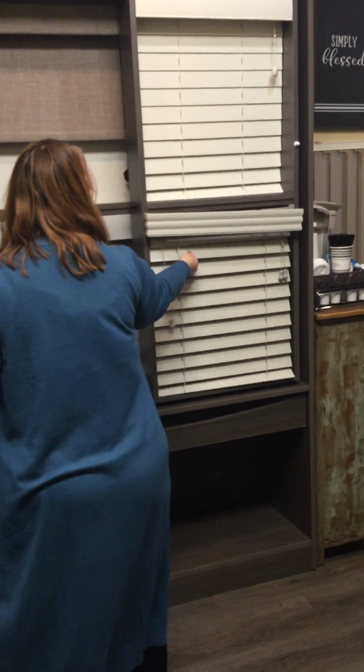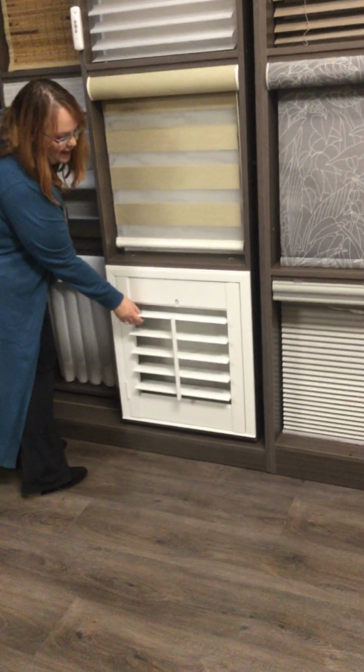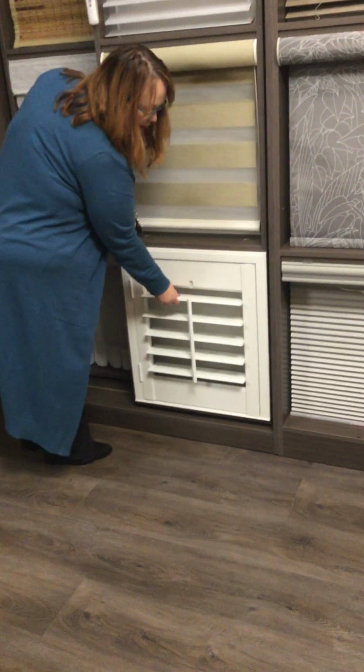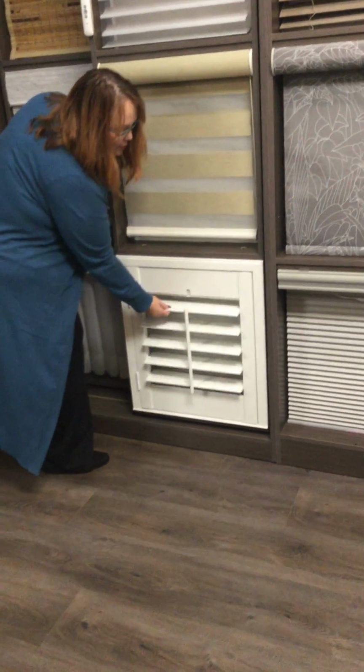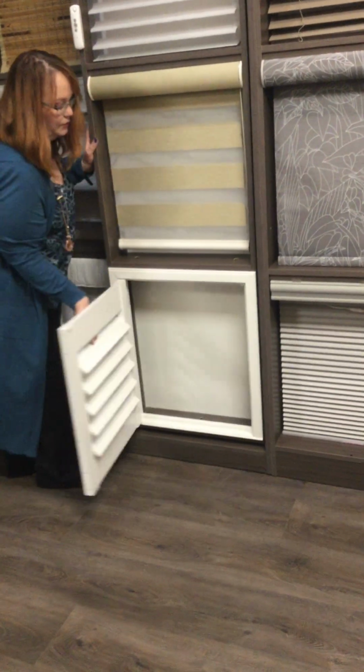This is a slat, and this is a louver, even though they have the same functionality. And this is the tilt bar. You don't actually move a shutter by that, you move it by the louver. So a shutter opens out, a blind opens up, and both tilt.